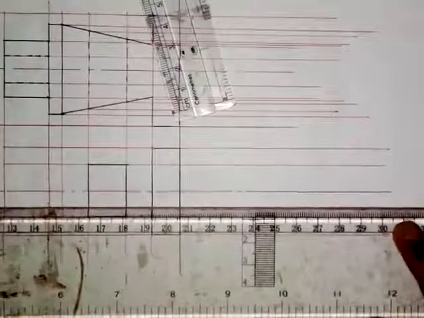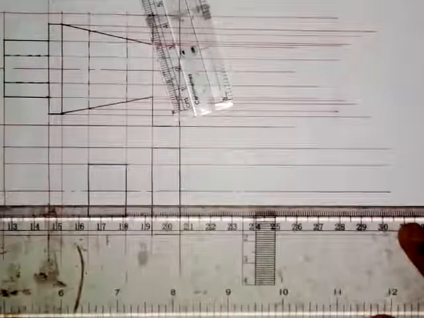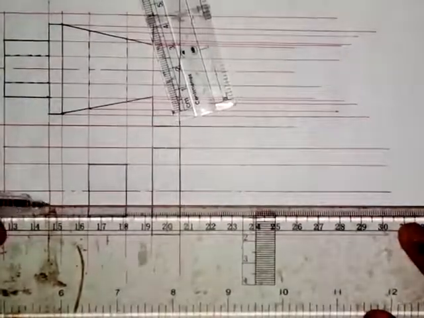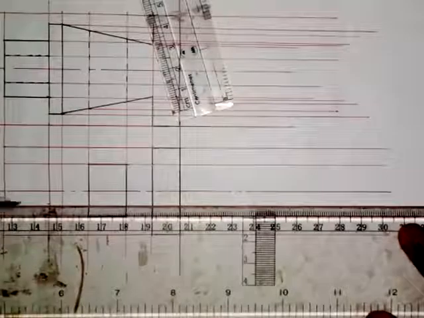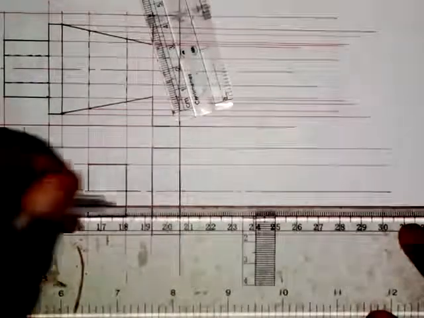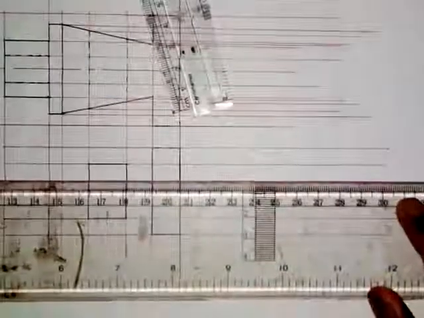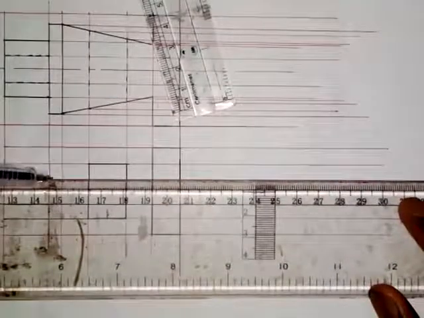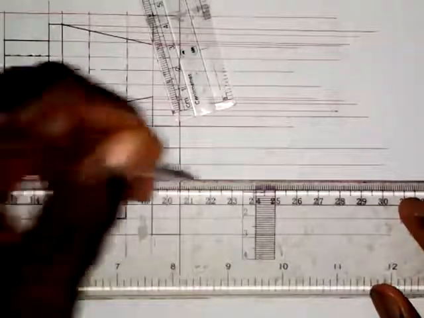All right, so I will draw a horizontal line here, it goes to the back. So here I will also draw a horizontal line, it goes to the back.